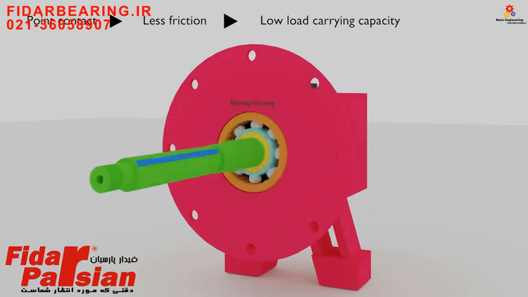Hence, it has low load carrying capacity as compared with the roller bearing, because roller bearing has line contact. But due to the point contact, ball bearing has low friction and roller bearing has comparatively more friction, so ball bearings are also known as anti-friction bearings. As the balls are evenly placed in races, each ball carries the same load. This is all about construction and working of ball bearing.